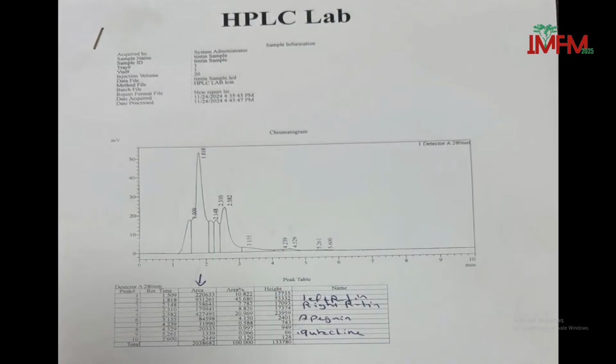This is the HPLC for the different compounds. You can find the different concentration and name according to the peak and the area, using standard compounds and separation of quantitative compounds for the polyphenolic compounds.